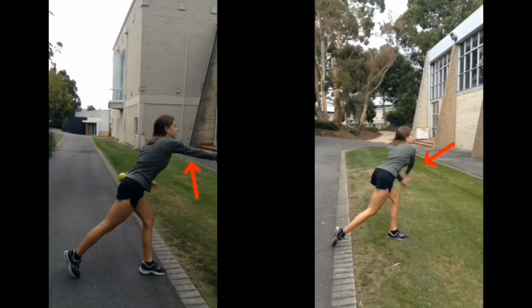The follow-through on the right side shows the arm finishing across the body. On the left side there is no follow-through. The throwing arm stays in line with where it began.